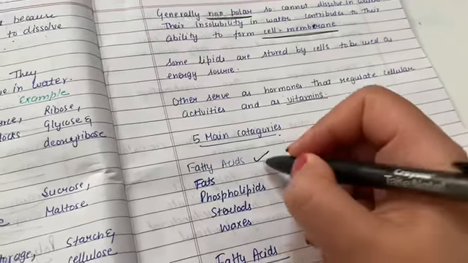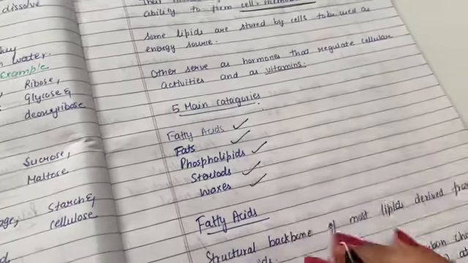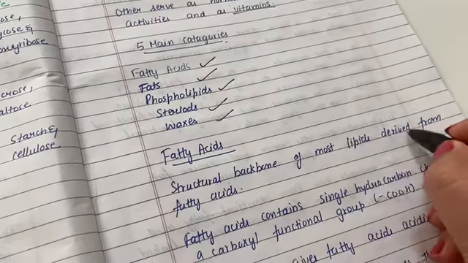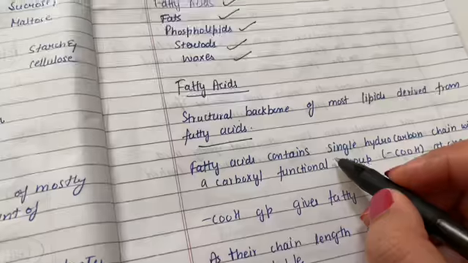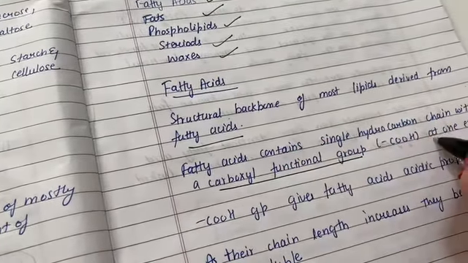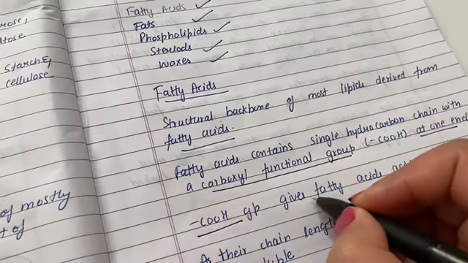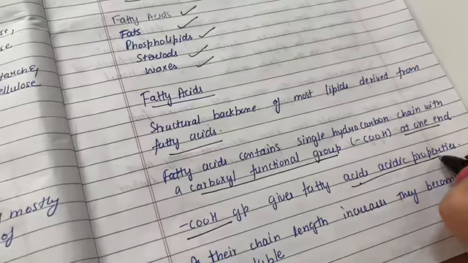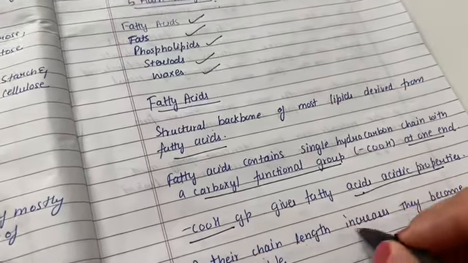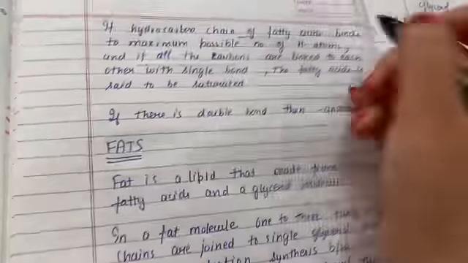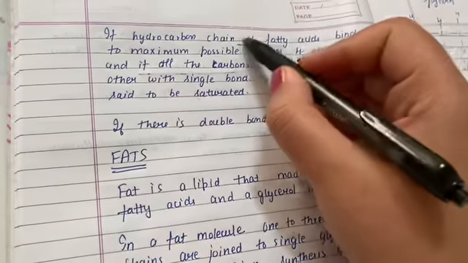There are 5 main categories: fatty acids, fats, phospholipids, steroids, and waxes. First we're going to discuss fatty acids. The structural backbone of most lipids is derived from fatty acids. A fatty acid contains a single hydrocarbon chain with a carboxyl functional group at one end, and the COOH group gives the fatty acid its acidic property. As their chain length increases, they become less soluble. So the longer the fatty acid, the less soluble it will be.